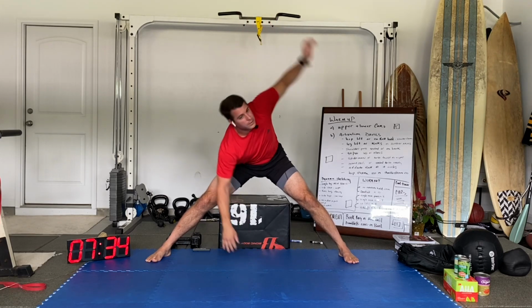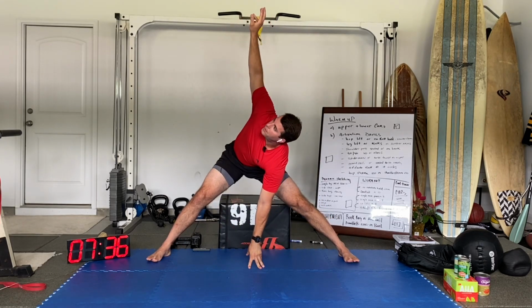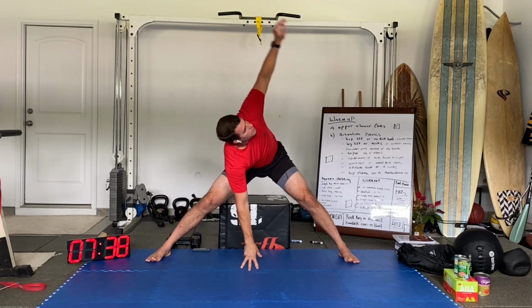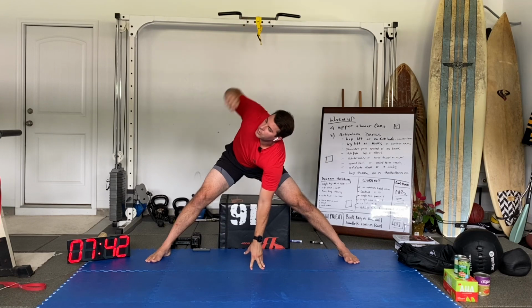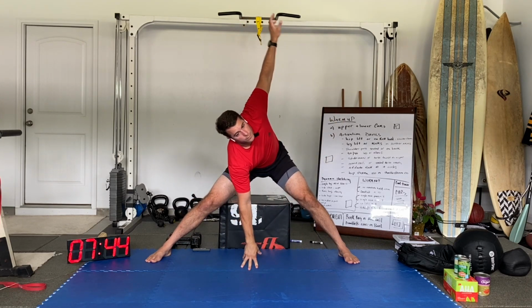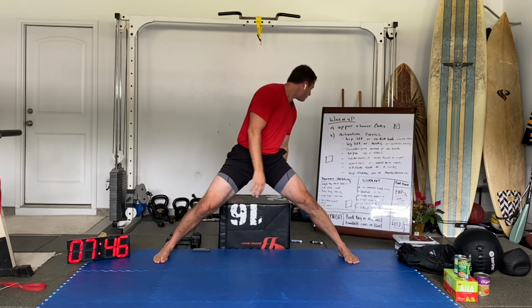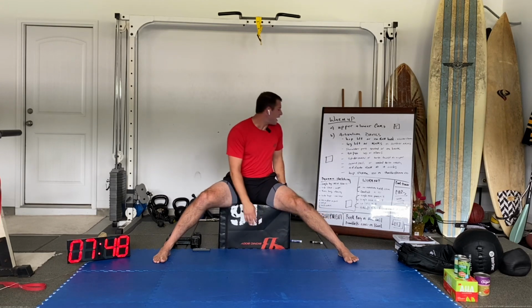Let's get 2 more each side. Ready? Switch. 1. Switch. 2. Switch. 3. One more. Switch. And 4. All right. Next one, we're going to perform an Adductor Rock.